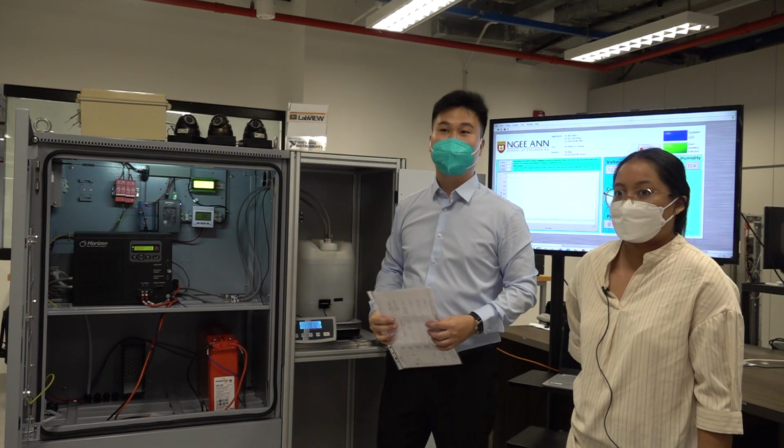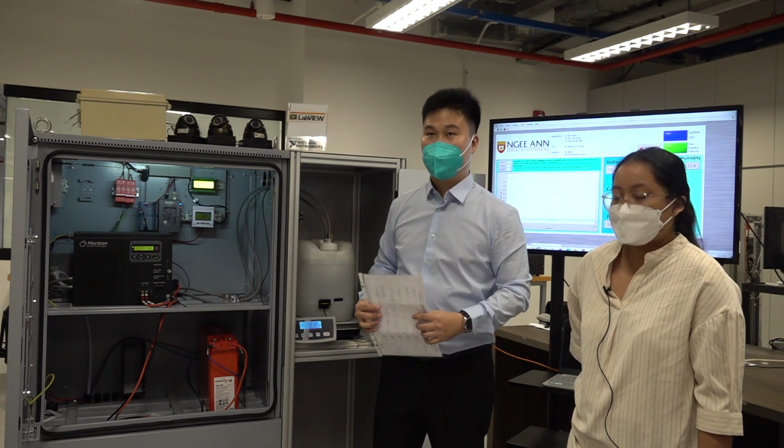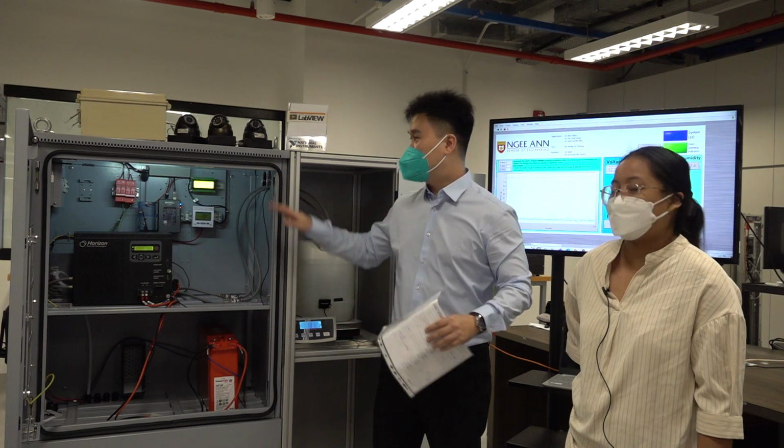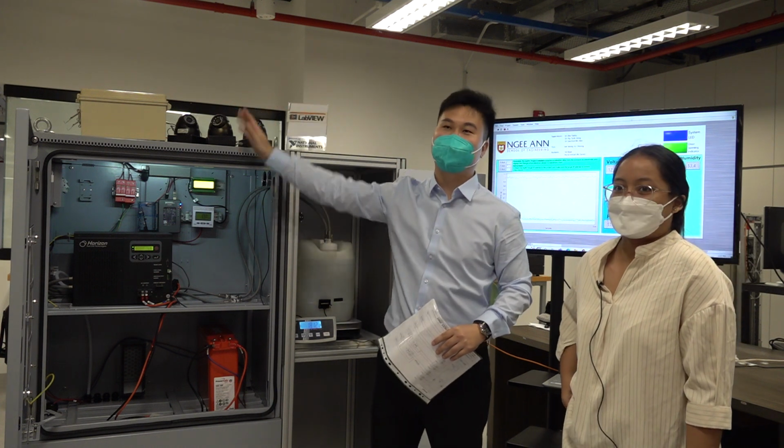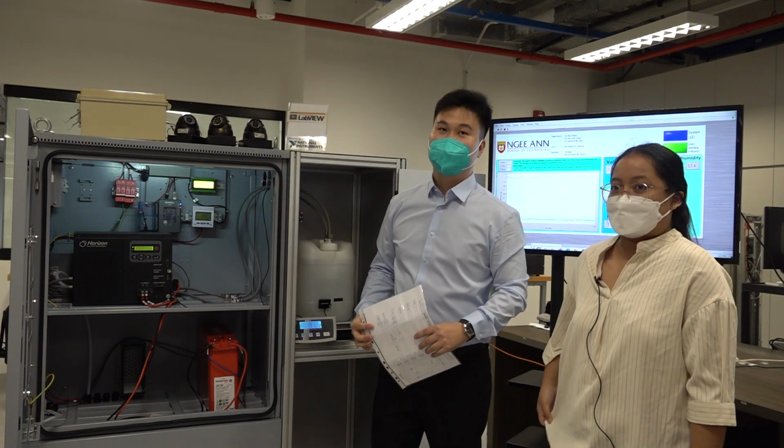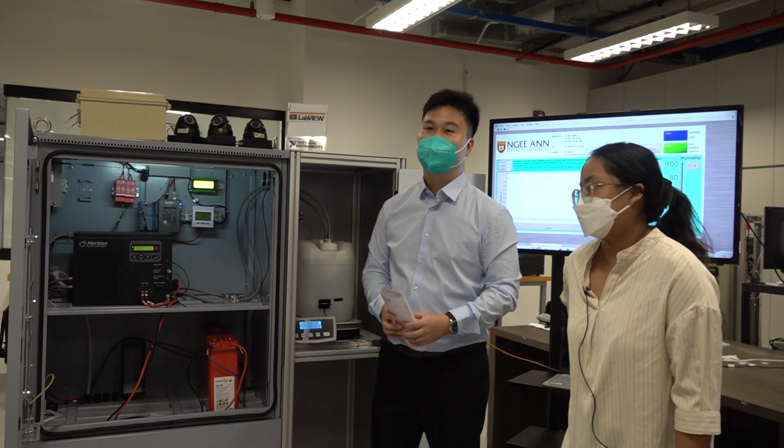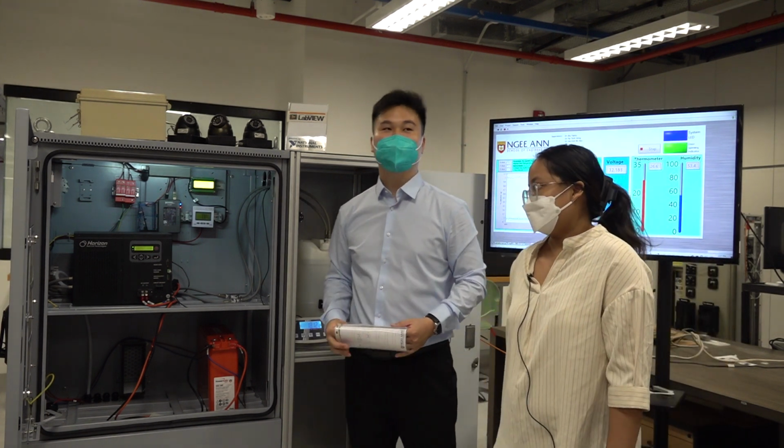So this one is supposed to be for portable usage, anywhere outdoors. Ultimately this one needs to go to remote areas where there's no access to electricity.